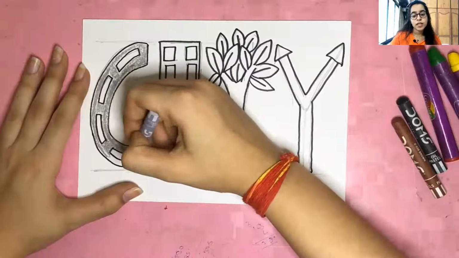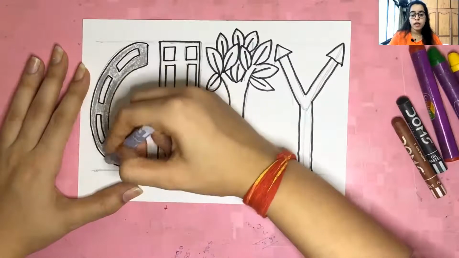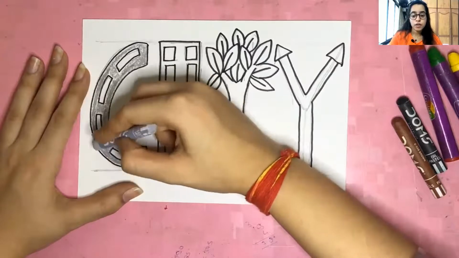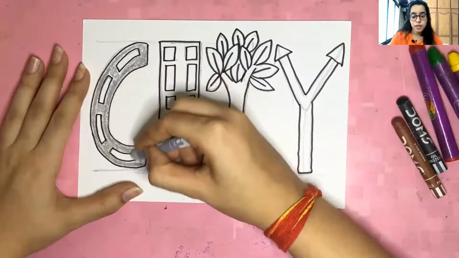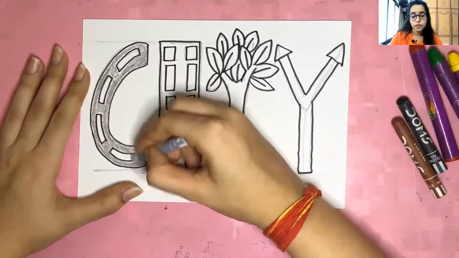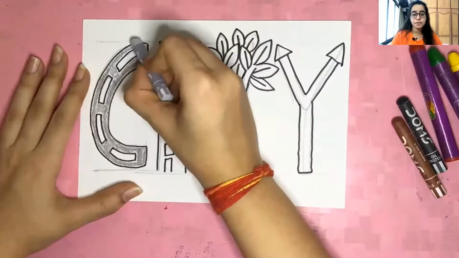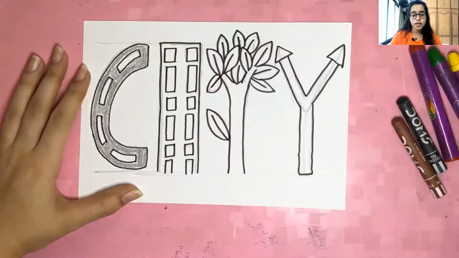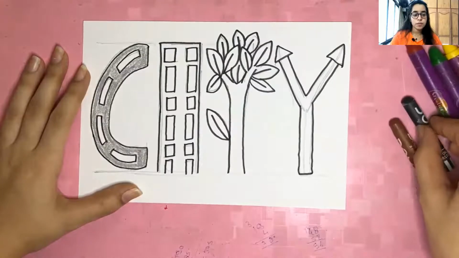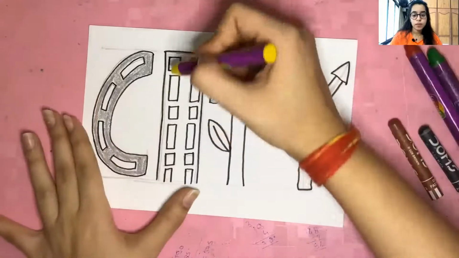Adding colors is the most favorite part of drawing or creating something, because adding colors makes your artwork the most lively ever, isn't it? Okay, so just adding colors. I'm done with the first alphabet here. Let's move to the next one now, the building.